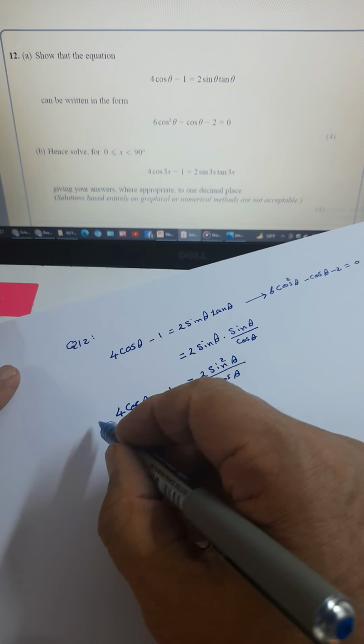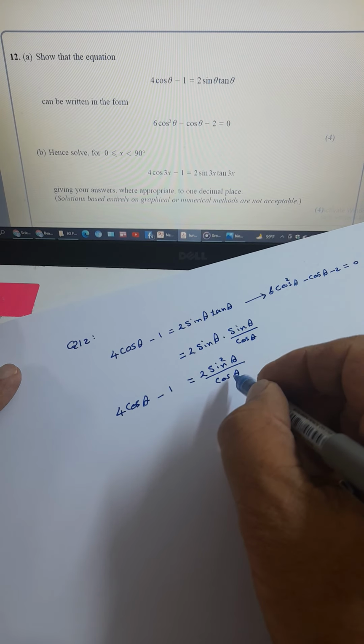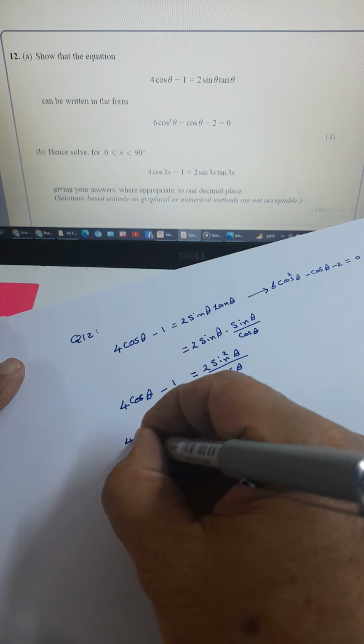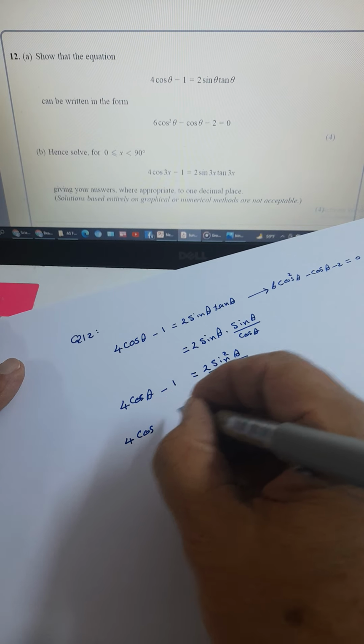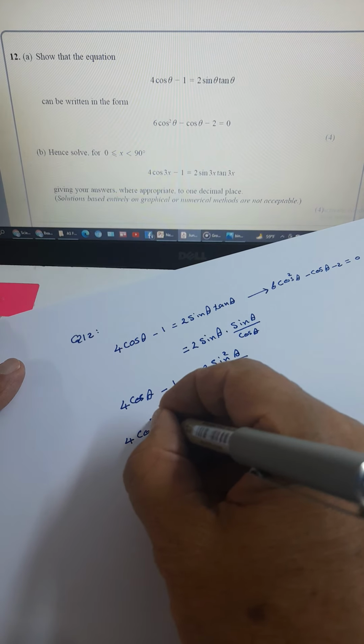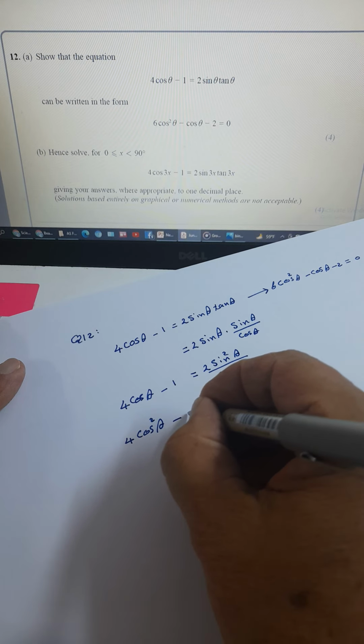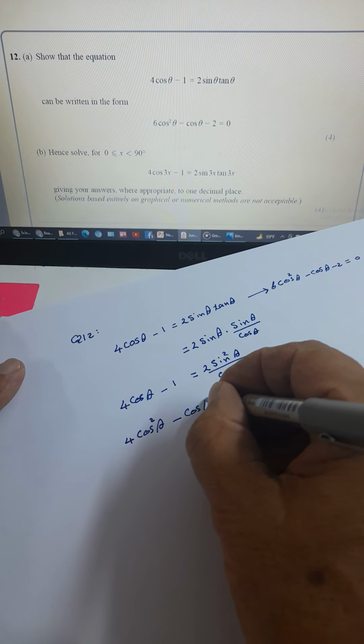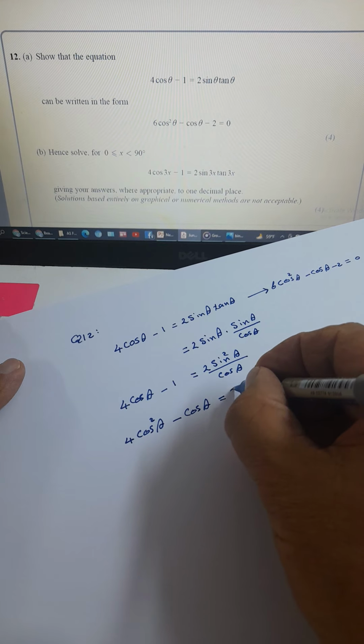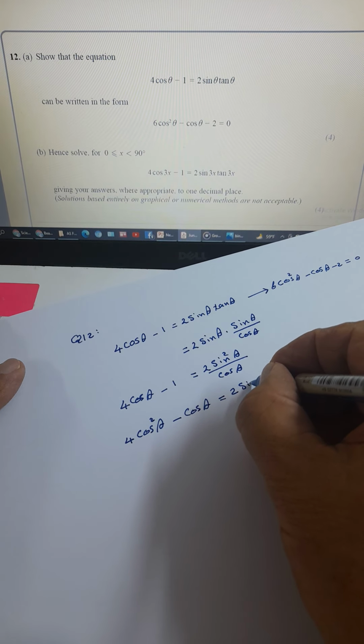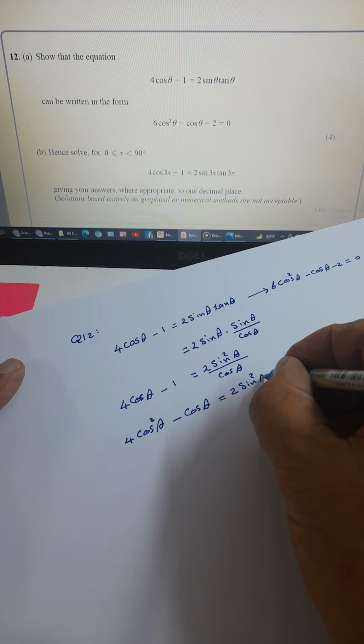Multiplying all sides by cosine theta, cosine theta times cosine theta is cosine squared theta minus cosine theta equals 2 sine squared theta.